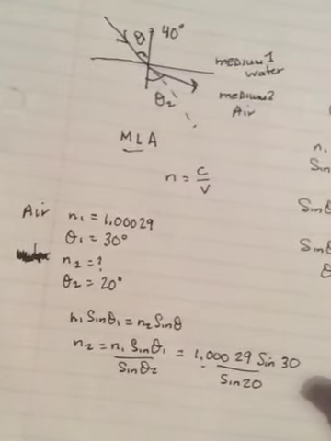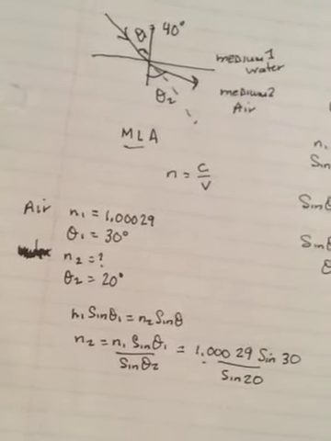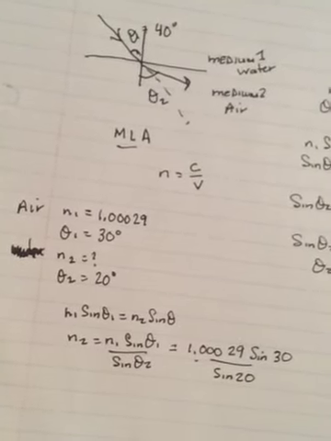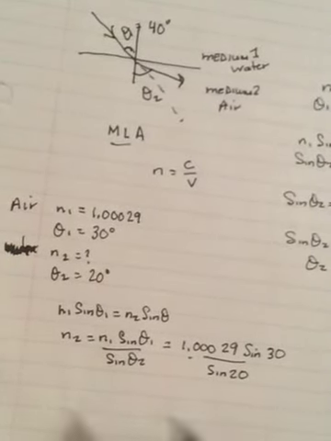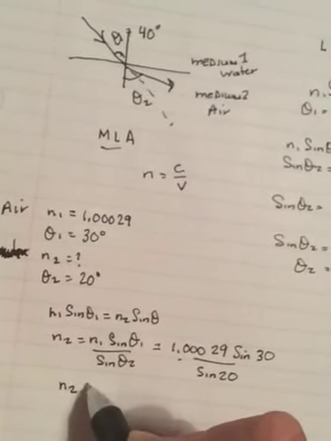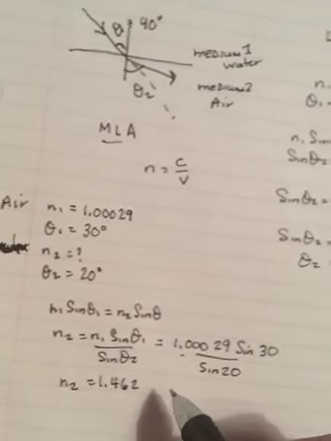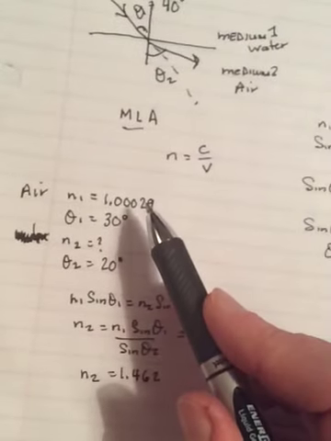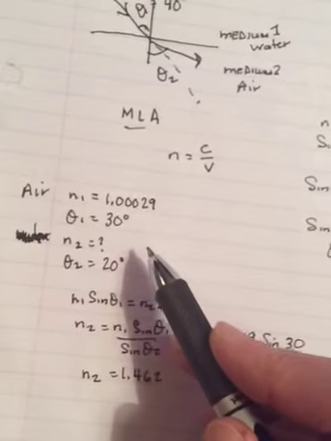And so we punch it in our calculator. 1.00029 times the sine of 30, which is 0.5, divided by the sine of 20, which is a nastier number, and you get an index of refraction, N2, of 1.462. Bigger than the index of air, which means this was going from air into something more dense.